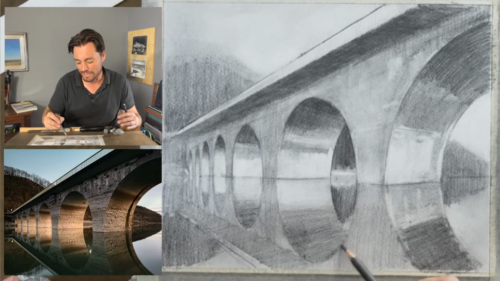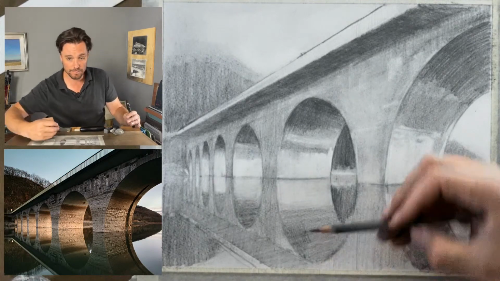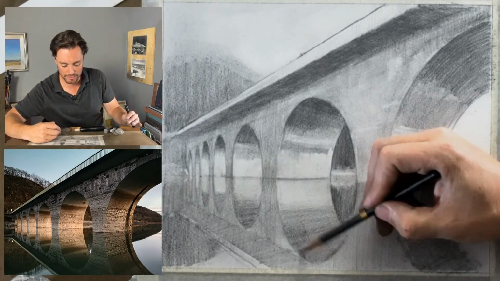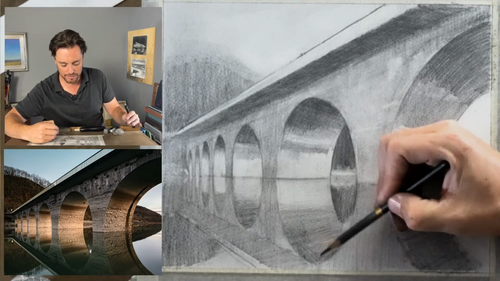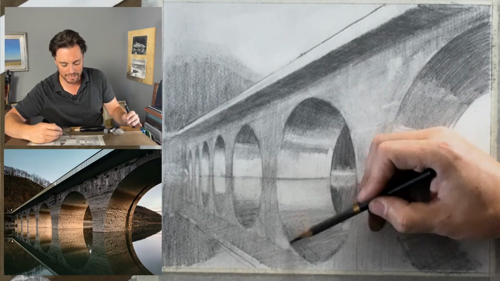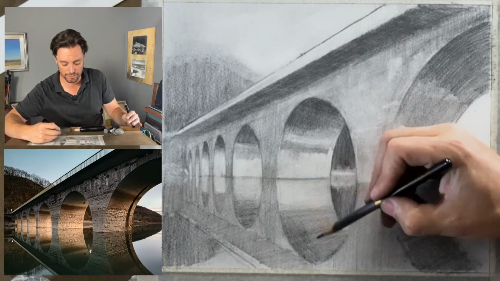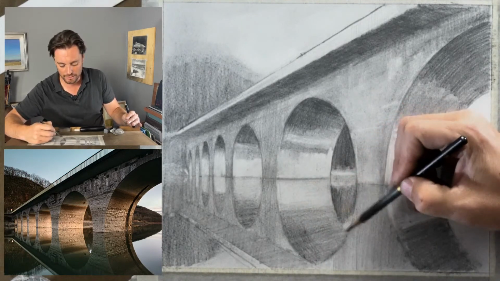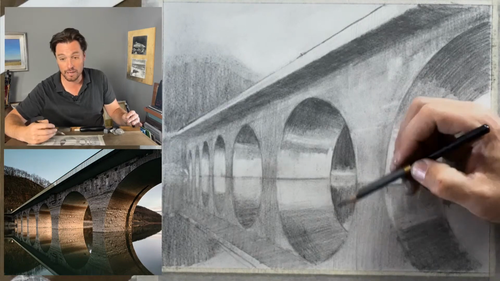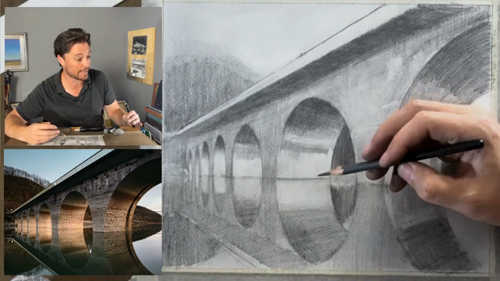So hopefully that makes sense. But I think it can be helpful to make sure that's a decision you're making with intention in your drawing, because you can take it any number of ways.